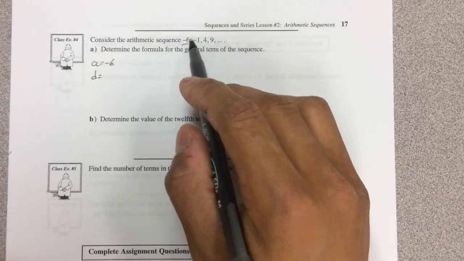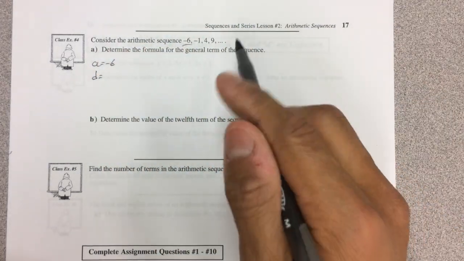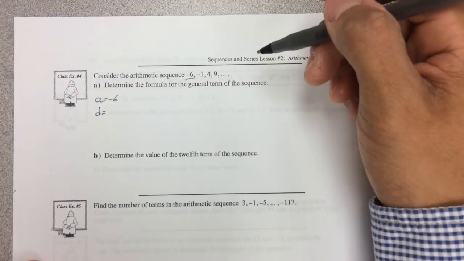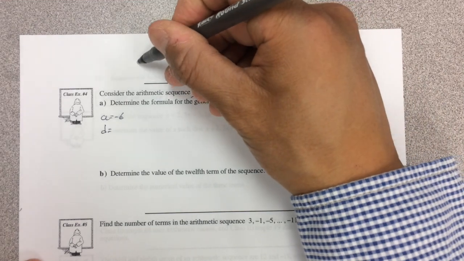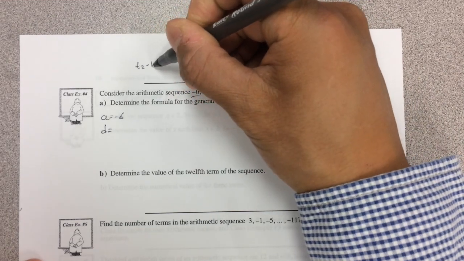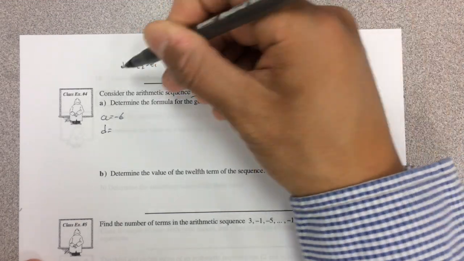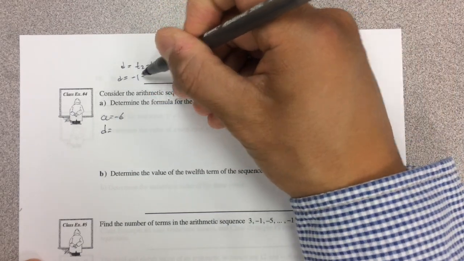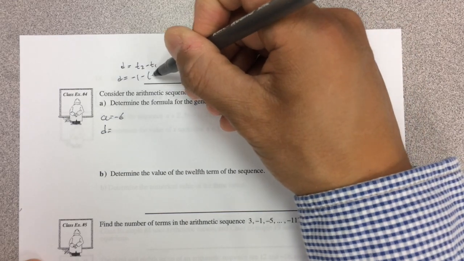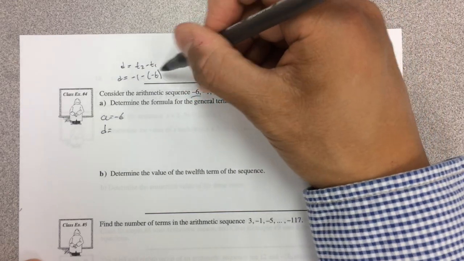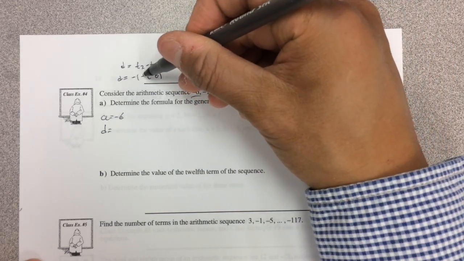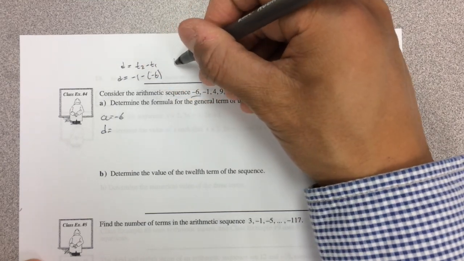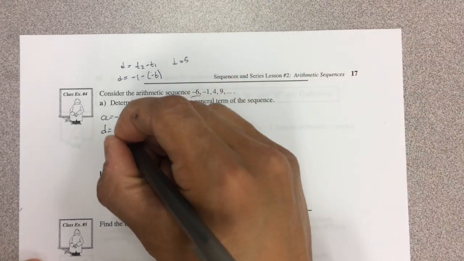And we have our difference since we have 4 consecutive terms. Remember, in order to determine your difference, all you need to do is plug in this formula, T2 minus T1. Term 2 was -1, and term 1 was -6. So we get -1 subtract -6, or -1 plus 6. Our difference is going to be 5.